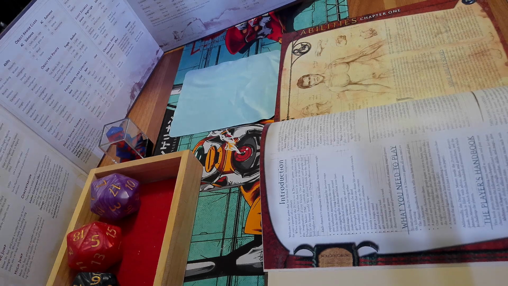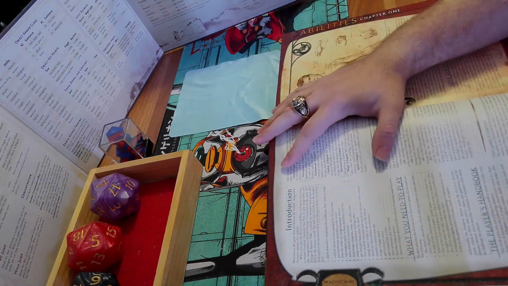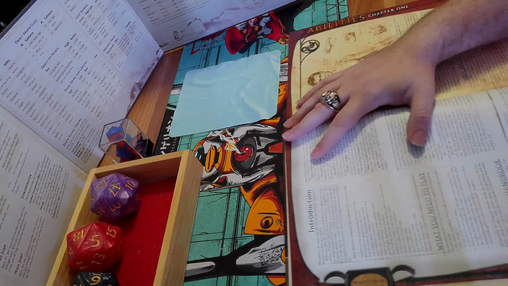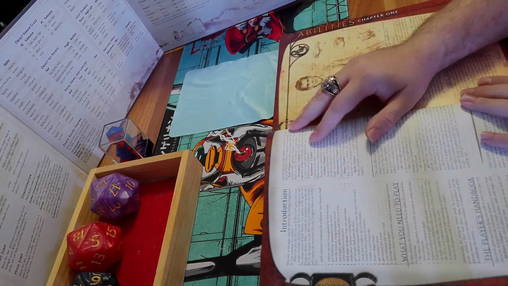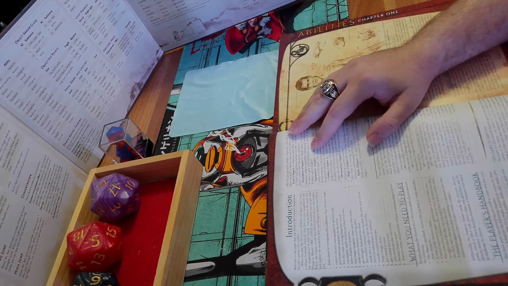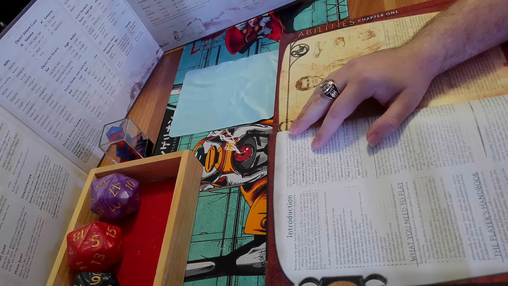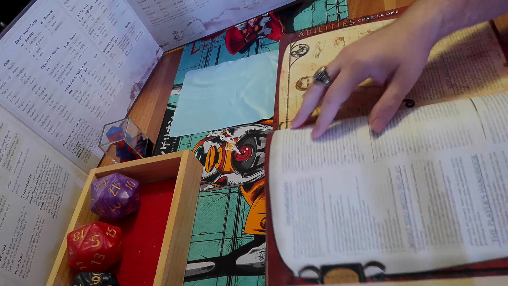A miniature figure, or at least something to represent your character in the game, even if it's just a mark on paper. Additionally, the Dungeon Master needs the Dungeon Master's Guide, which is filled with advice, ideas, and guidelines, and the Monster Manual, which describes hundreds of monsters with which to challenge the players.